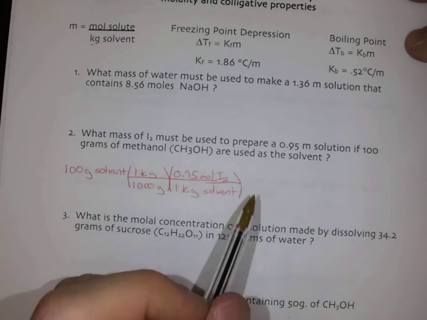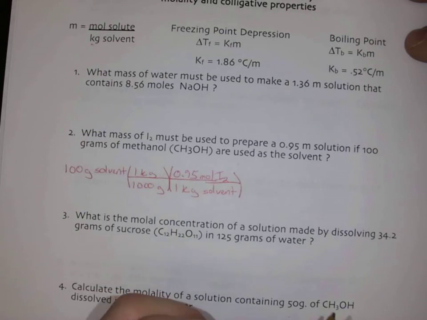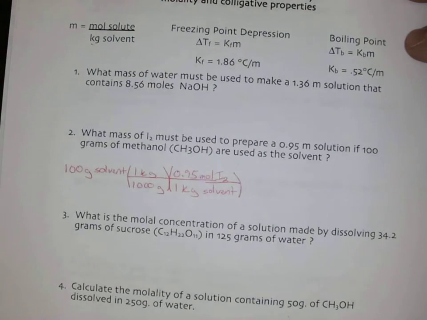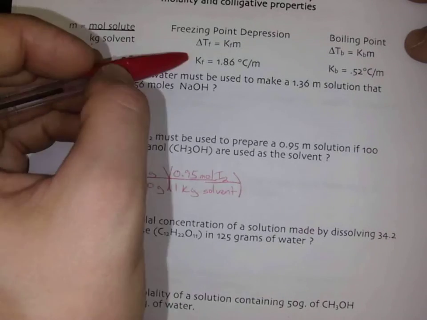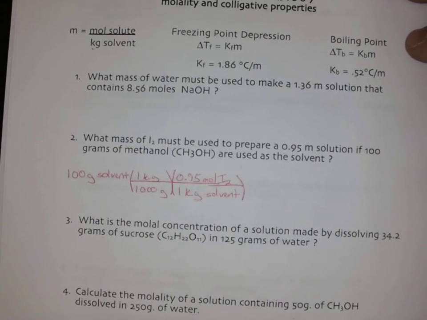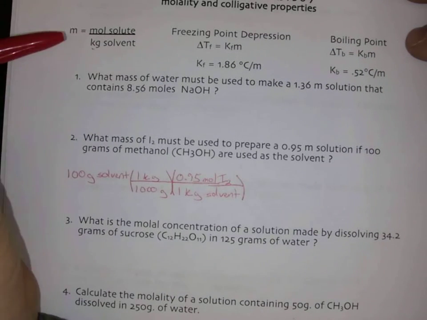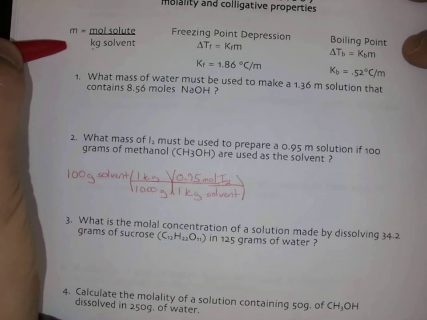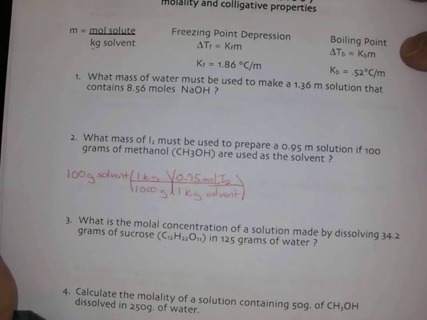If I had my 0.95 molal solution, I can also then determine the freezing point depression. This is a constant for water, so we wouldn't really want to use that in this question, but we can use these equations up at the top here. So that's what we're going to be doing through these worksheets.